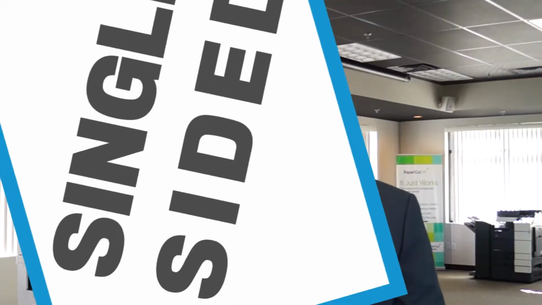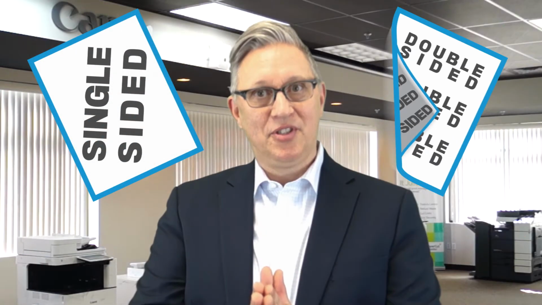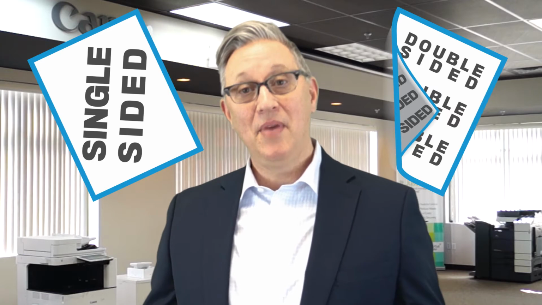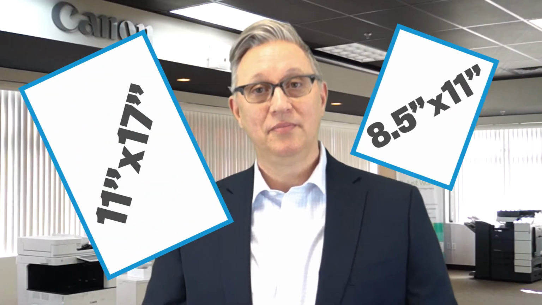A click can be determined by printing on one side or both sides of a sheet of paper, but it doesn't necessarily mean it's a sheet of paper. So you might have printing on both sides, and that's 2 clicks. Or 11 by 17 might be 2 clicks if you're printing on that versus an 8.5 by 11 sheet of paper.